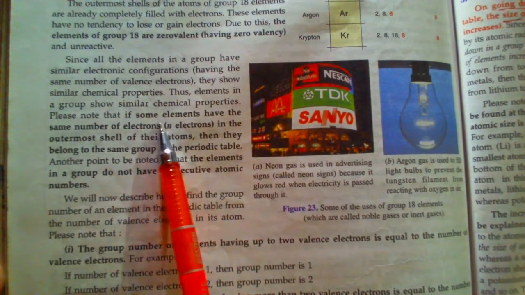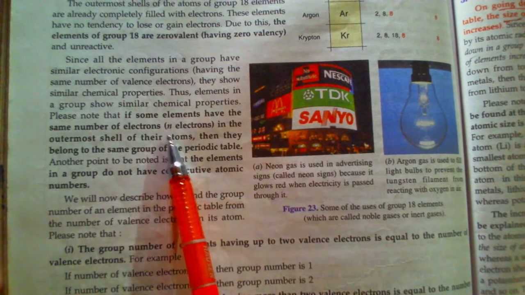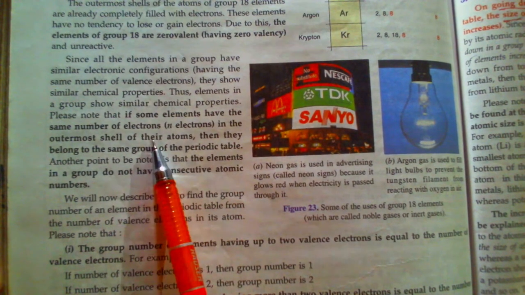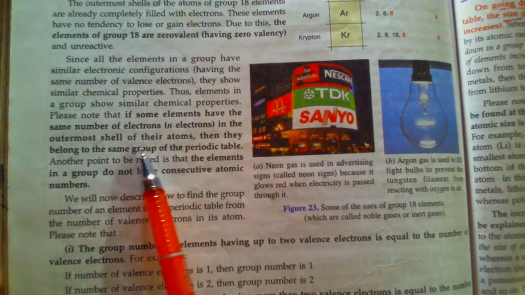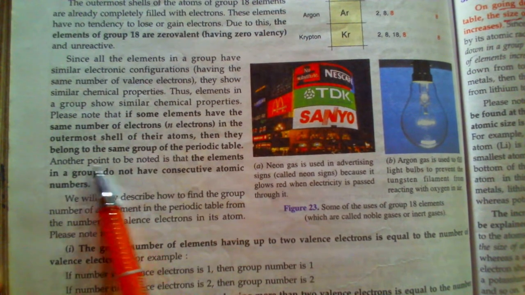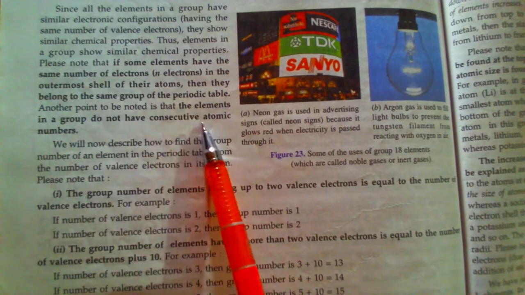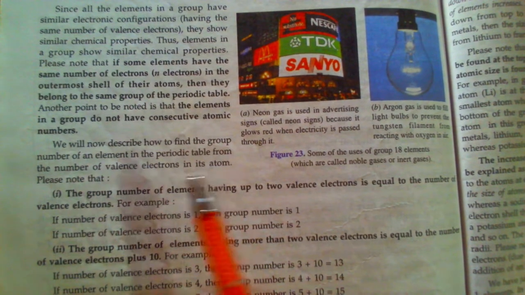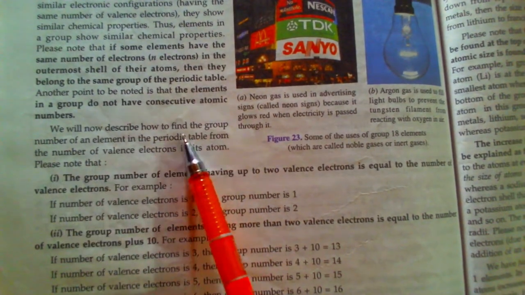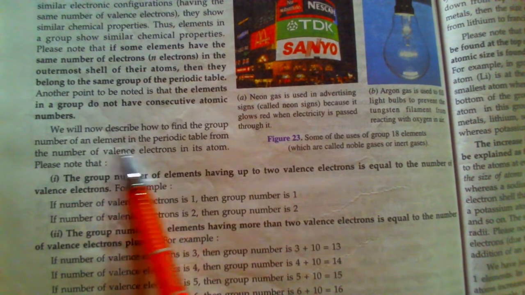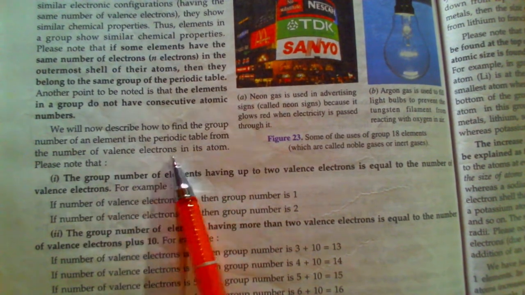Please note that if some elements have the same number of electrons in the outermost shell of their atoms, then they belong to the same group of the periodic table. Another point to be noted is that the elements in a group do not have consecutive atomic numbers. We will now describe how to find the group number of an element in the periodic table from the number of valence electrons in its atom.